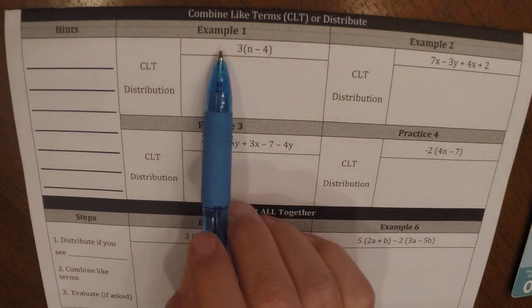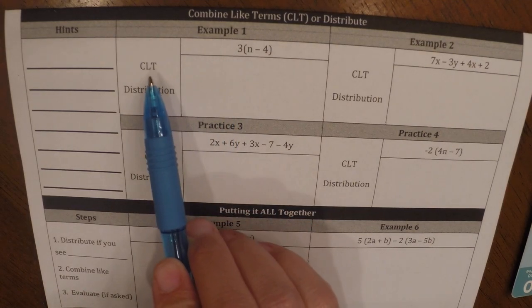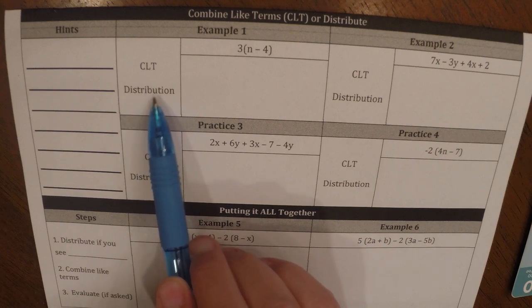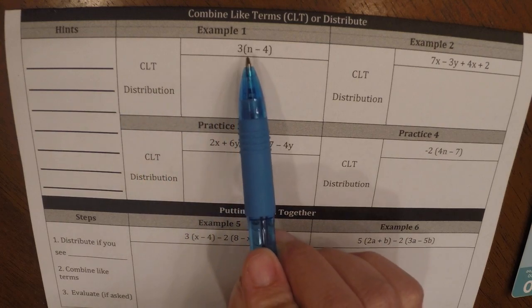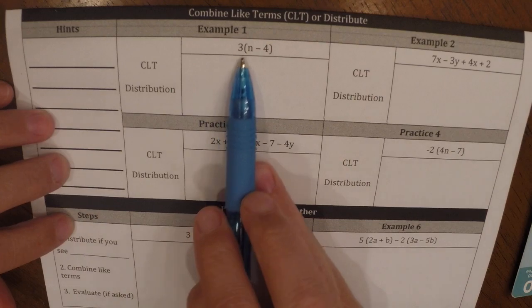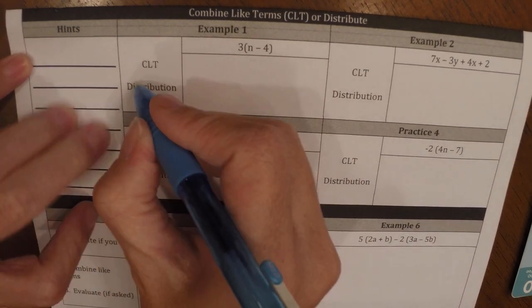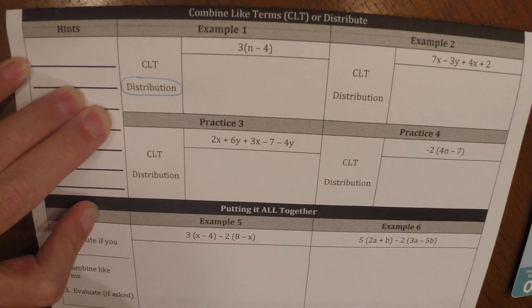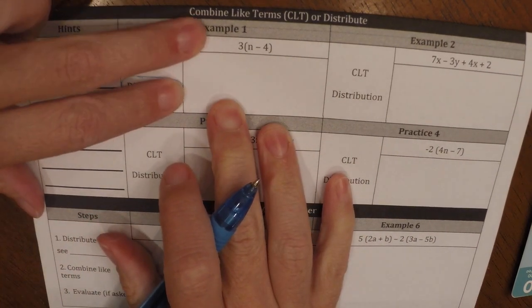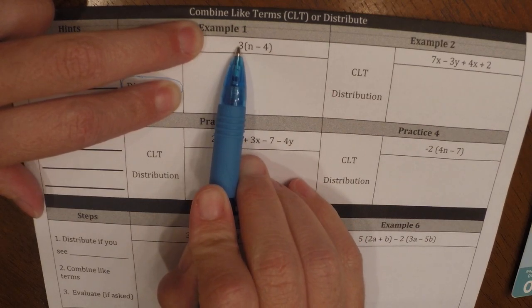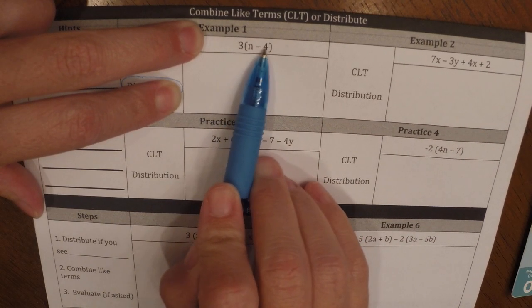So the very first one, we need to decide, are we going to combine like terms? Are we going to distribute? Well, remember, our telltale sign for distributing is that we have parentheses right next to a number. So we automatically know side by side means multiplied, so we are going to distribute on this problem. And then in order to distribute, remember our distributive property says we're going to take the number outside the parentheses and multiply it by everything inside.